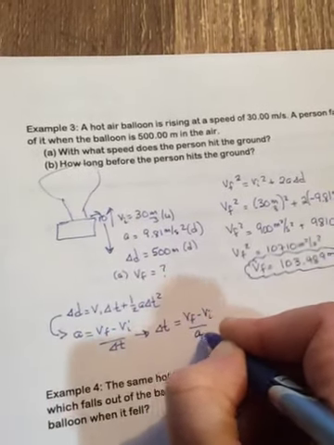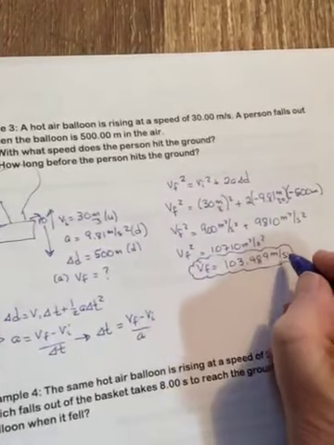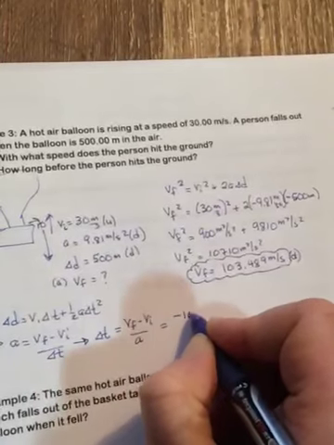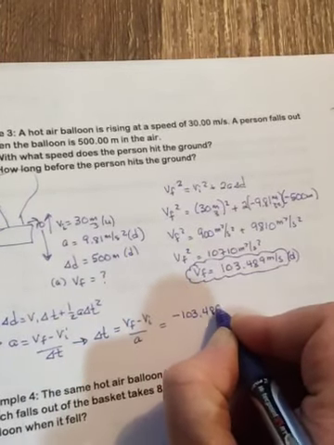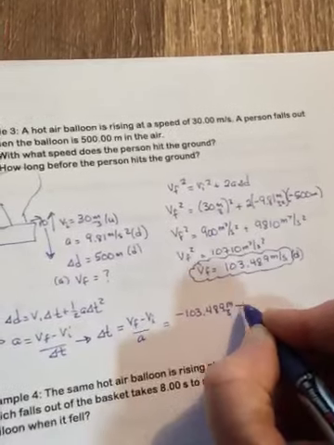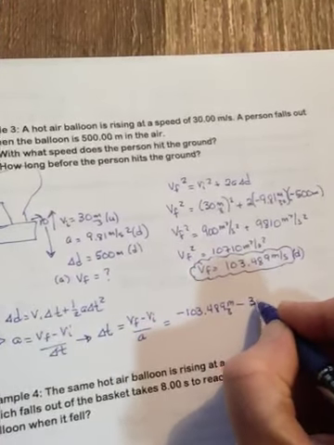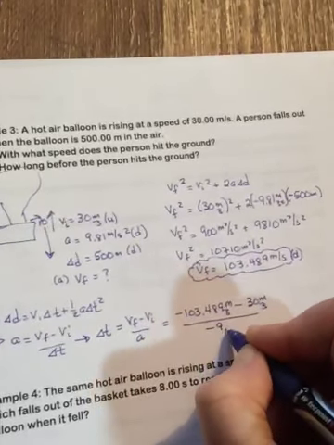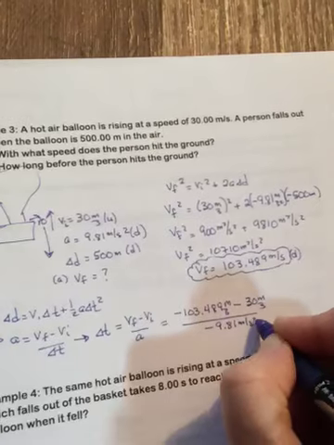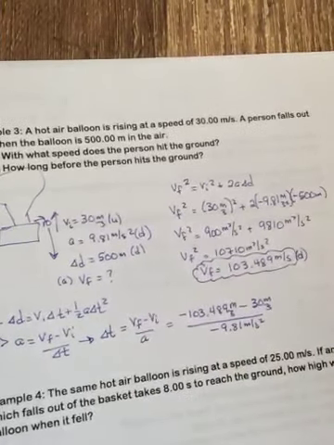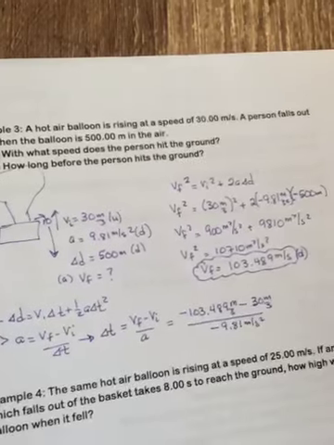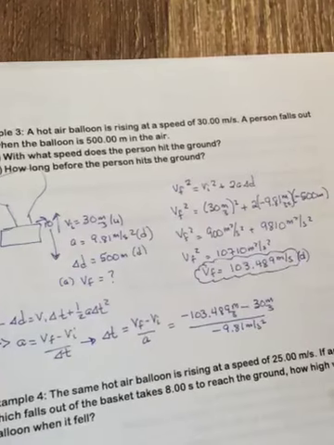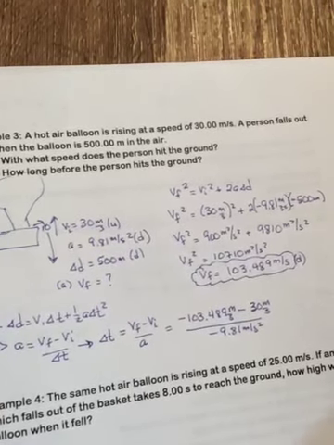Delta T is VF minus VI over A. This VF, of course, is down. So it needs to go in here as negative 103.489 meters per second. Minus his VI, which is up 30 meters per second. And A, of course, is down 9.81 meters per second squared. Okay, so the two on top actually get added, so it'll be negative 133.498 divided by negative 9.81.